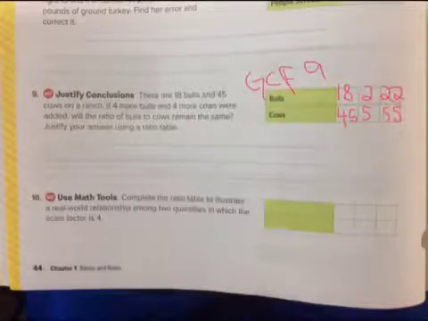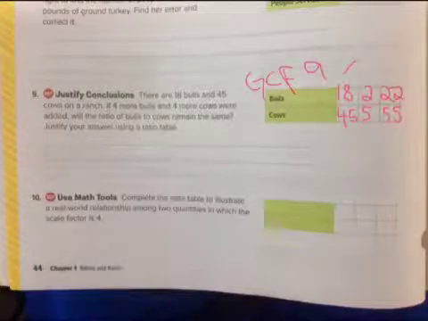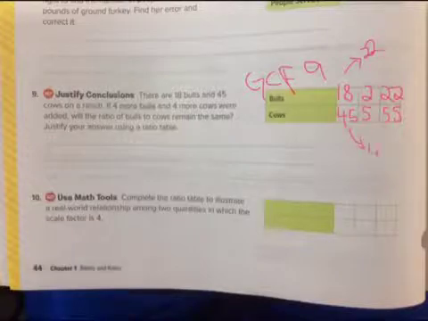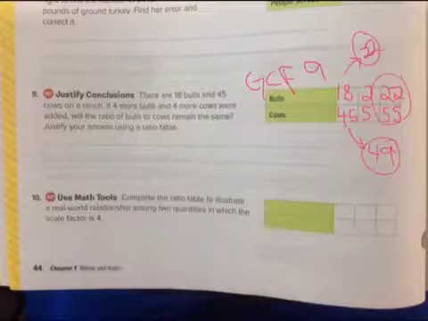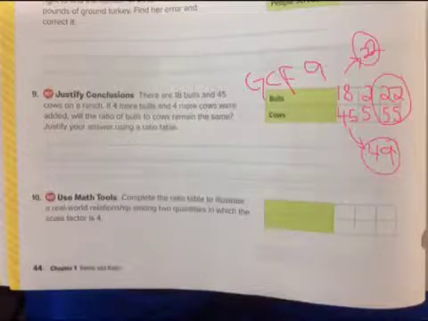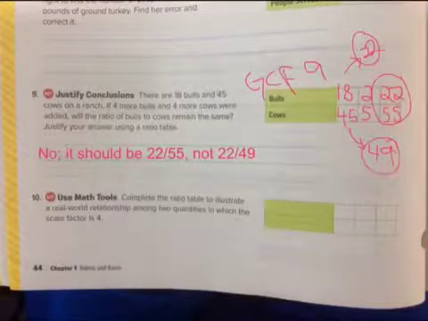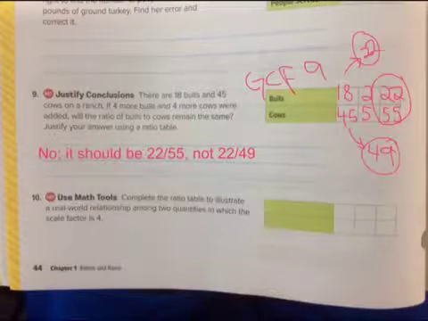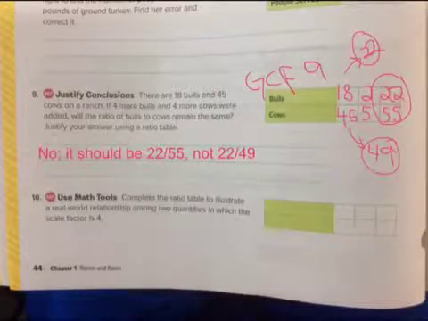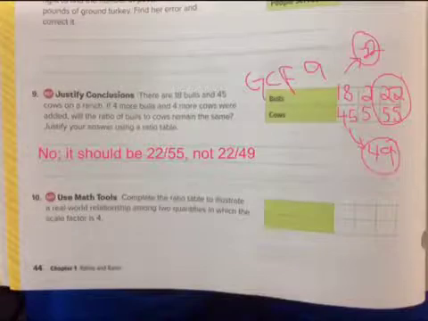That's the closest I can try to get to the ratio if I were to add 4 to each one of these. If I add 4 to the top, I get 22, which is fine. But if I add 4 to the bottom, I only get 49, right? So it's 22 over 49, not 22 over 55, the way it should be. So it's no, it's not equivalent. So no, is my answer. If we add 4 to each one, it throws off the equivalent ratio we needed.